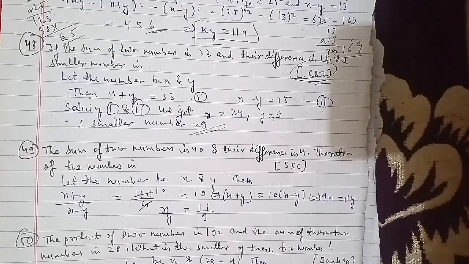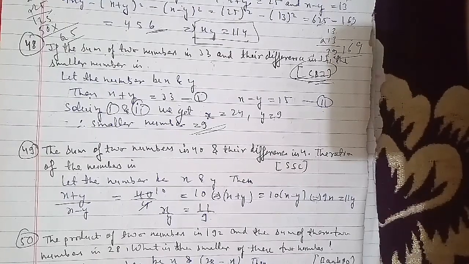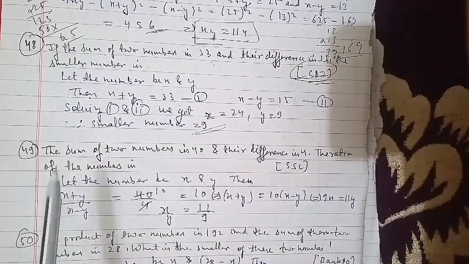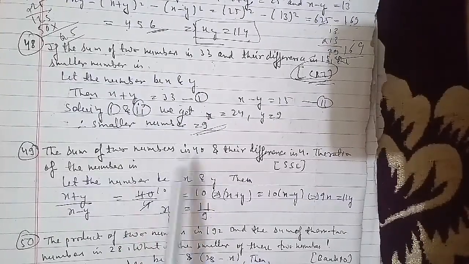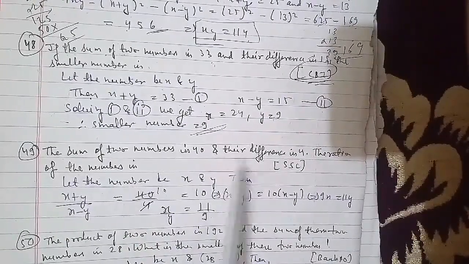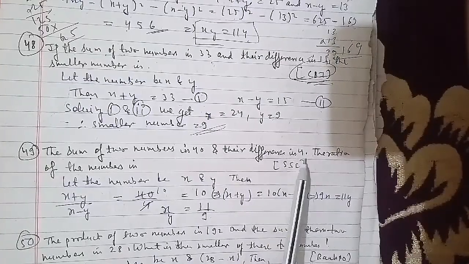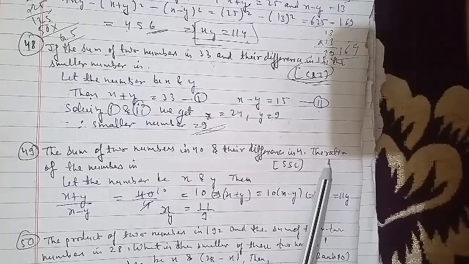दो नंबर का sum जो है वो 40 है. Their difference is 4. उनका difference 4 है. So the ratio of the numbers, तो ratio क्या है उन नंबर का, that you have to find out. दो नंबर को जोड़ने पे 40 मिलेगा, डिफरेंस करोगे माइनस करोगे 4 मिलेगा. रेशियो क्या है उन दोनों नंबर का, that we have to find out.